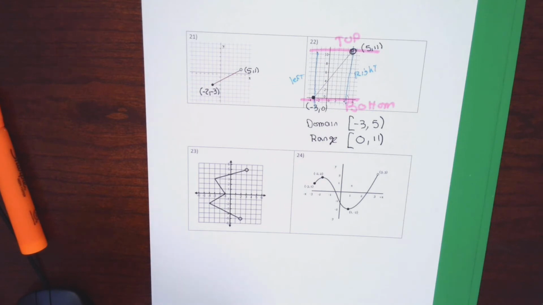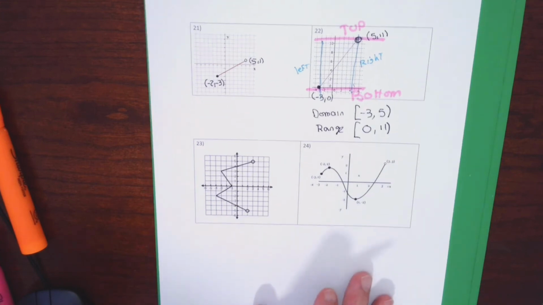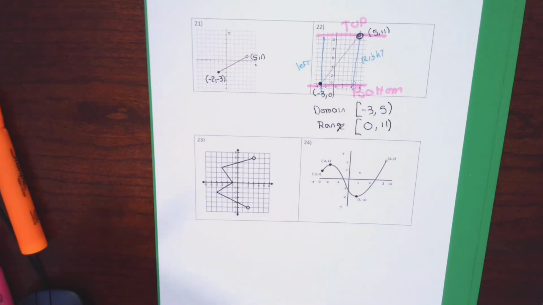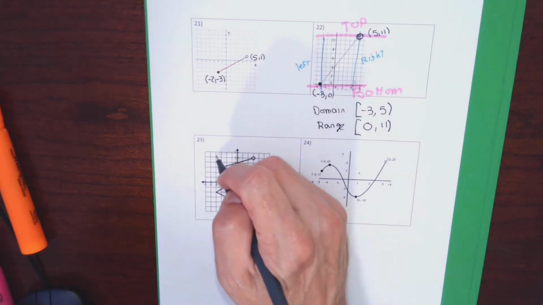Let's do 23 together. None of the points are marked, and I'm going to need to maybe mark some points, and maybe I'll help you out there. So maybe pause the video and see if you can do it. Hopefully the font's big enough. If not, let me box this in.